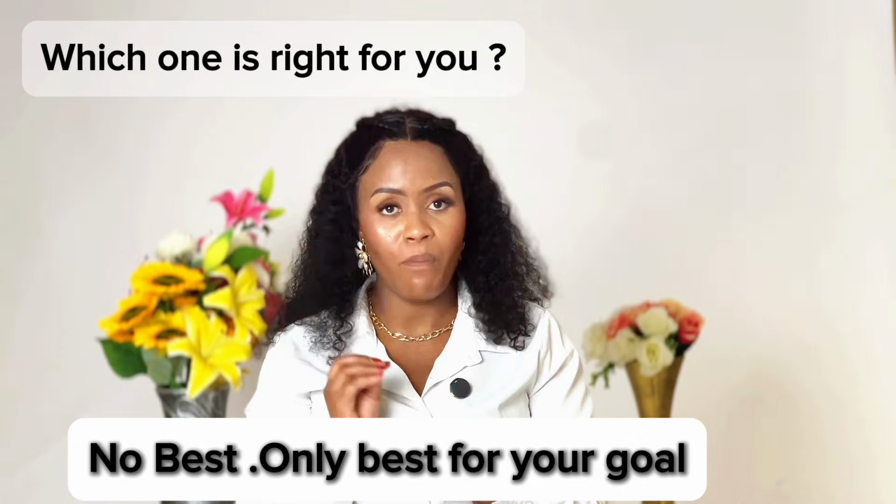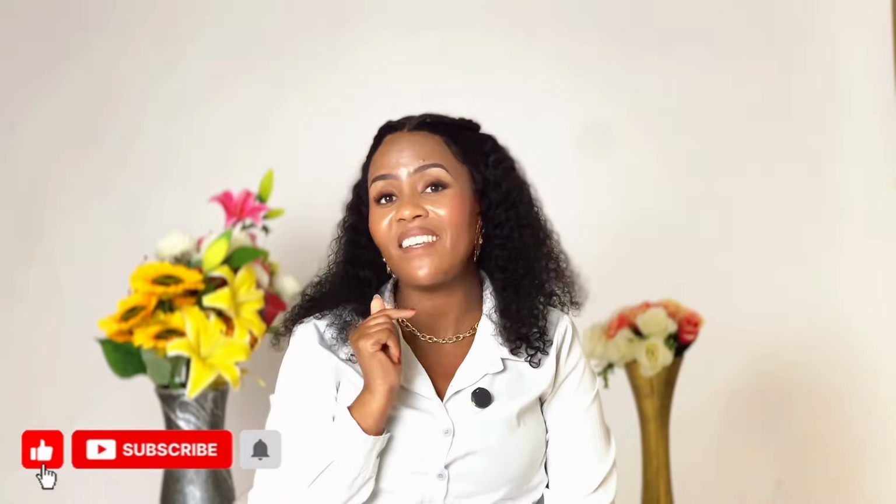Most people lose money because they put short-term money into long-term investments or long-term money into short-term products. Then life happens. They withdraw early and they lose growth. It's not that investment is bad. It's planning that was missing. Hope now you have a clear understanding about T-bills, T-bonds, and unit trust.